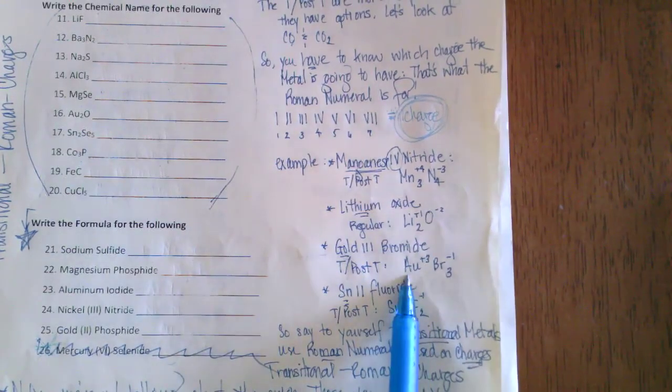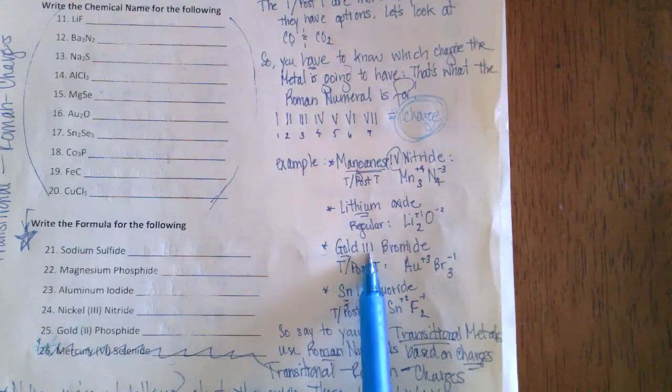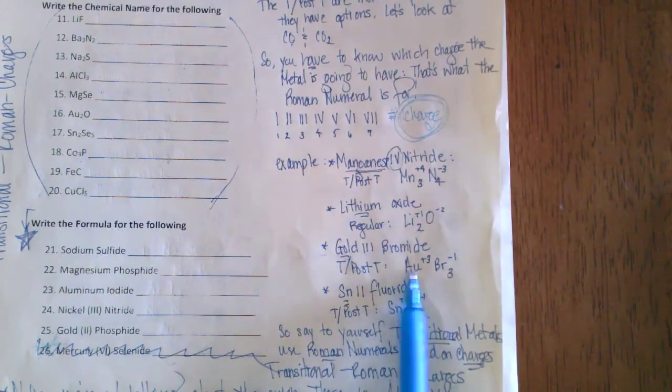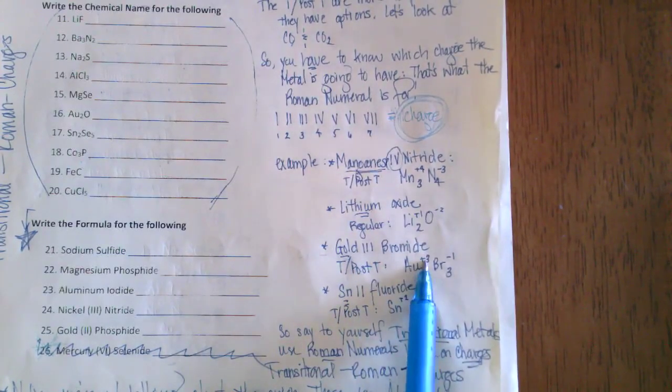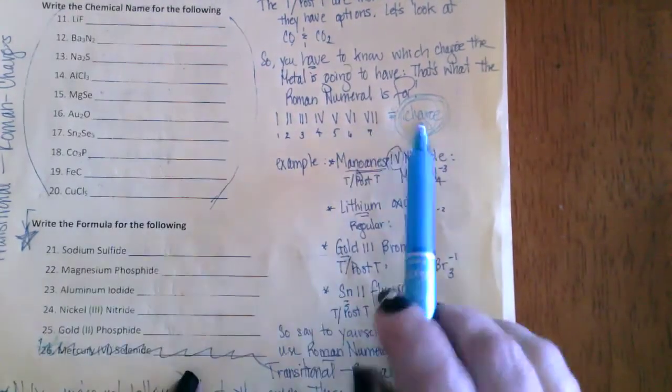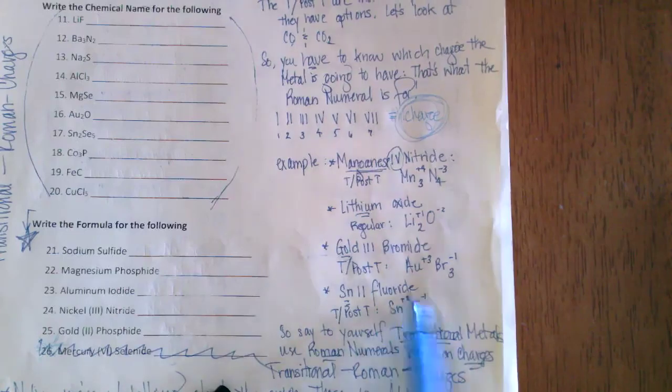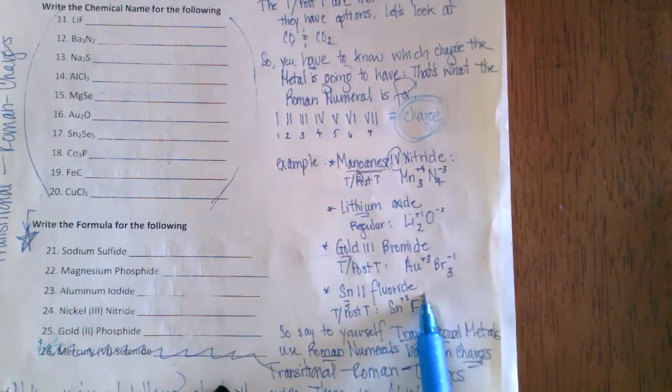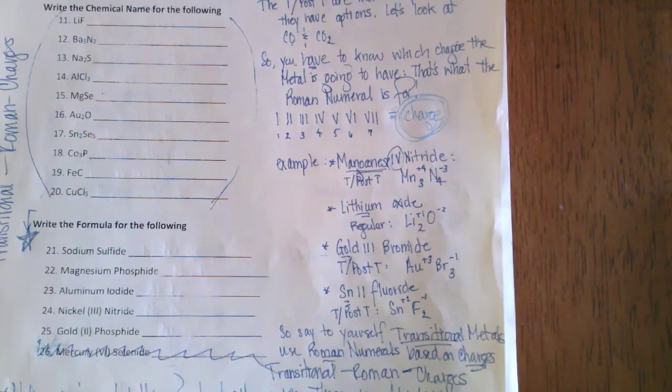Gold, again, transitional. I can't go to the periodic table for that, but I can look at the Roman numeral. Gold 3 means Au +3. The Roman numeral is the charge, not the subscript. It's the charge. And then fluorine is -1 from the periodic table. Drop and swap, and that's what you get.